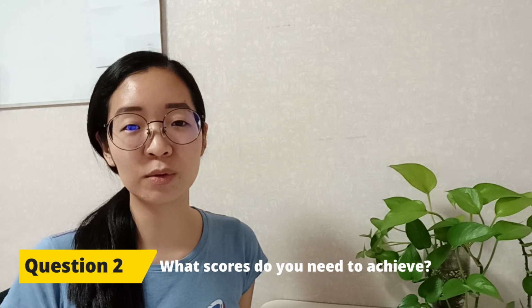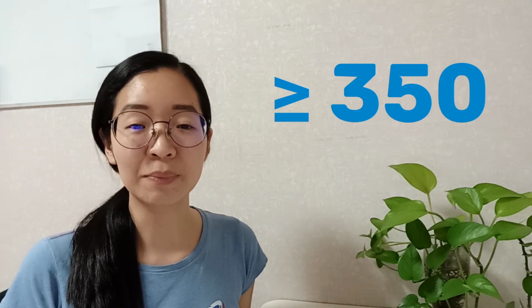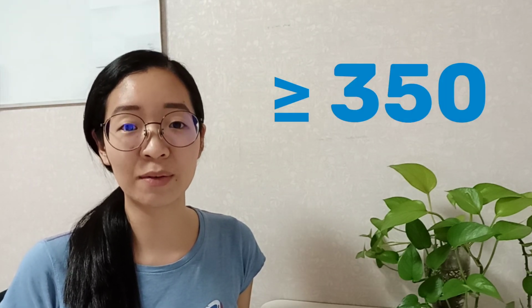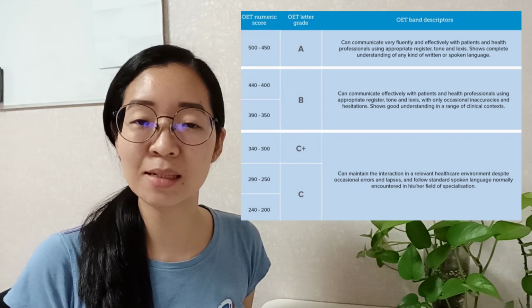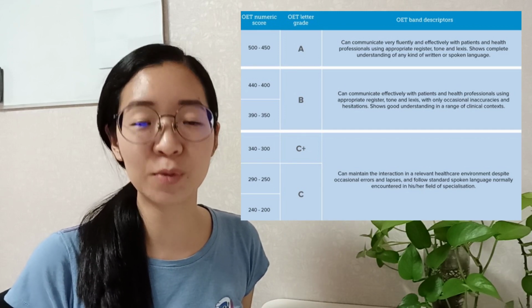And the second question is, what is the minimum score required in order for you to use that for the ECFMG certification? So the answer to that is you need a minimum score of 350 out of 500. So 350 equates to a letter score of B, and you have to get at least a B or at least a 350 in each of the sections.